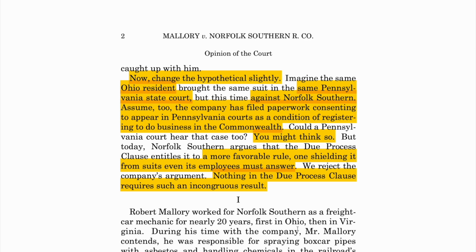Imagine the same Ohio resident brought the same suit in the same Pennsylvania state court, but this time against Norfolk Southern. Assume, too, the company has filed paperwork consenting to appear in Pennsylvania courts as a condition of registering to do business in the Commonwealth. Could a Pennsylvania court hear that case too?